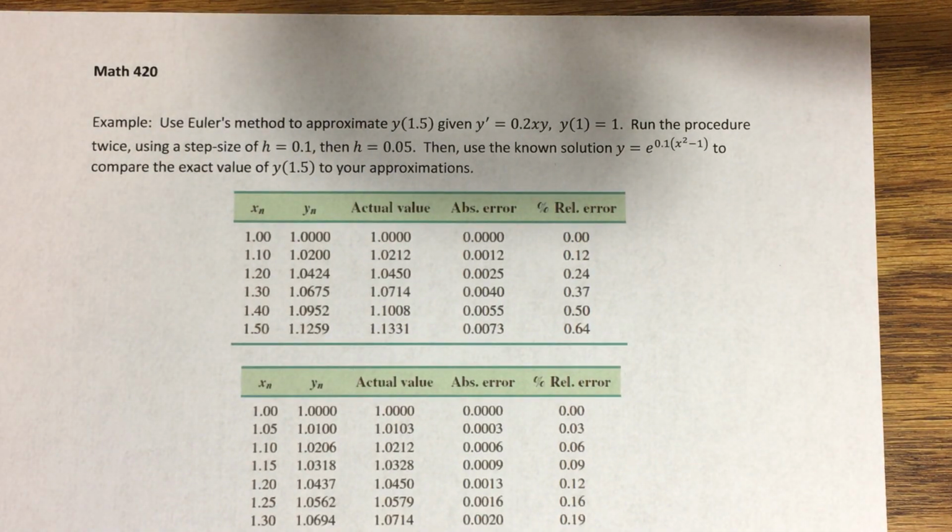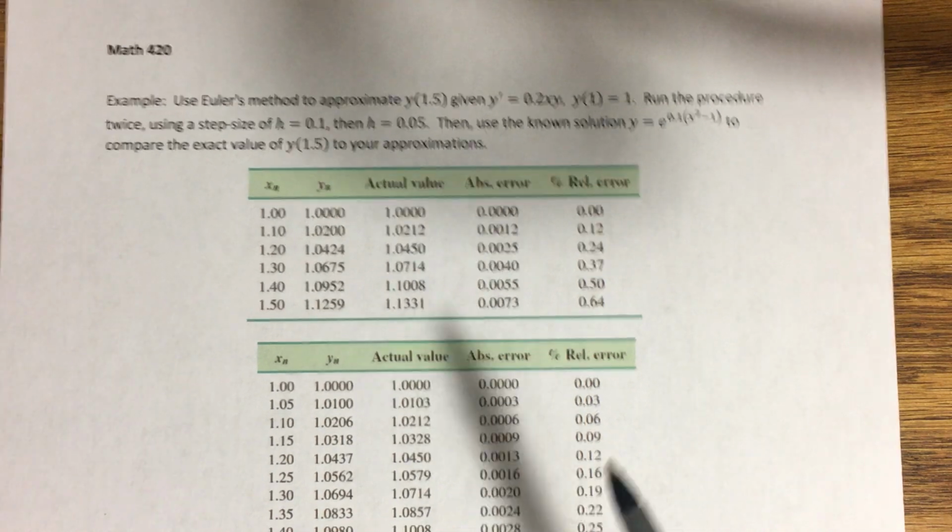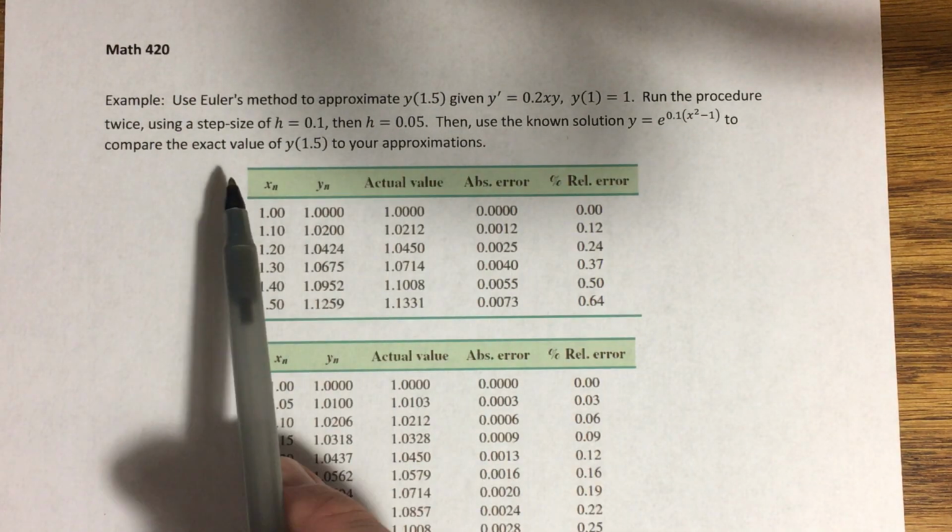Okay, so I'm going to run through an example that's actually given in your book. I was originally going to do a different example, but I really liked the tables that they had, so I just wanted to use their tables, just to walk you through this.